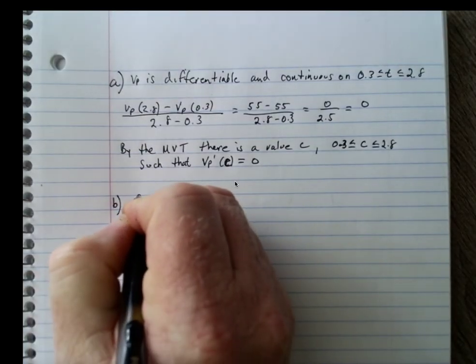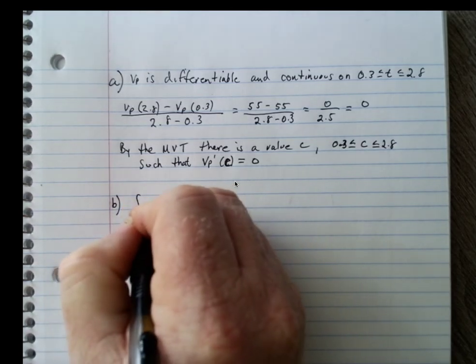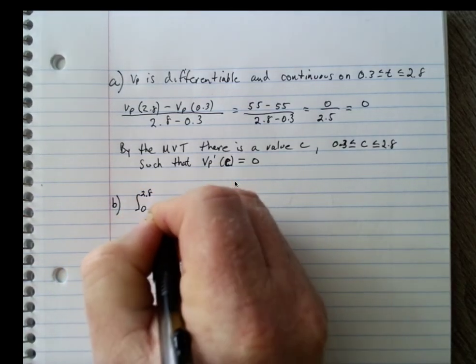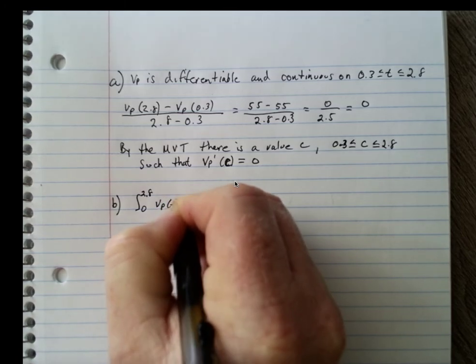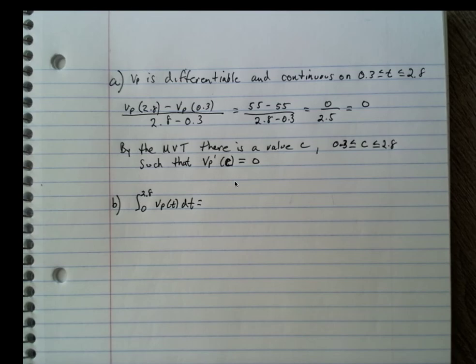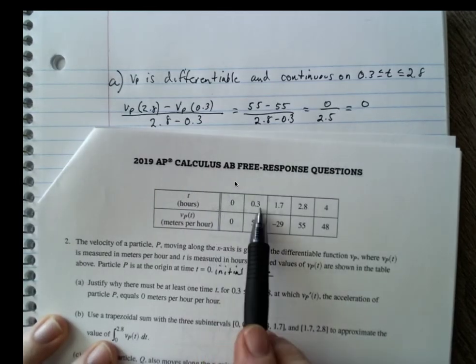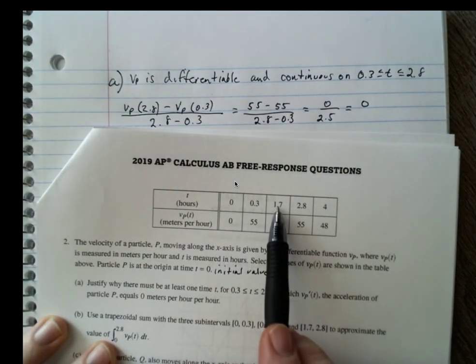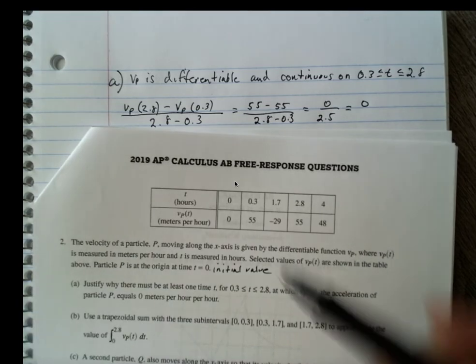So we'll start off with writing that integral. The integral from 0 to 2.8 of Vp of t dt is equal to, and we have our three intervals, from 0 to 0.3, from 0.3 to 1.7, and one from 1.7 to 2.8.